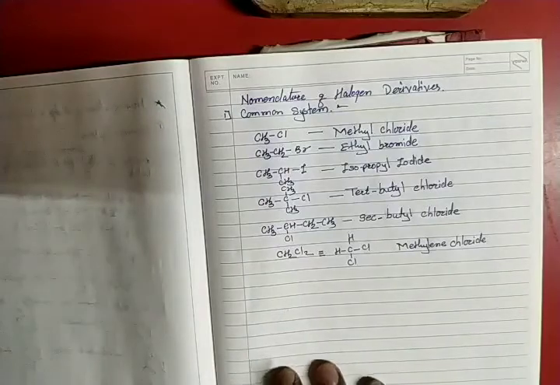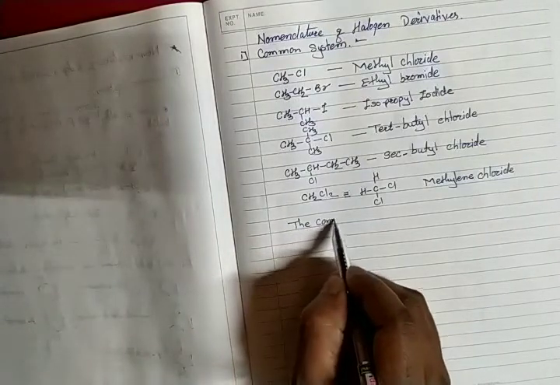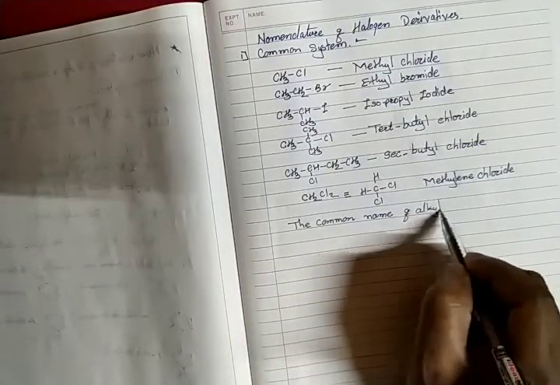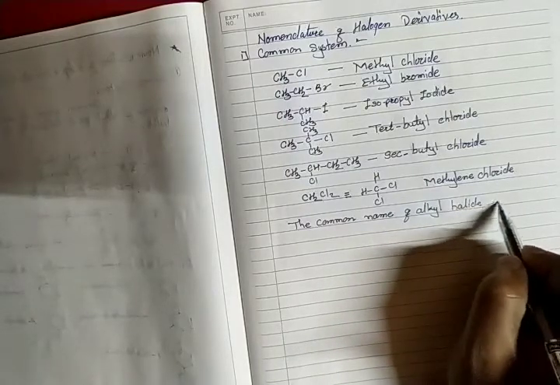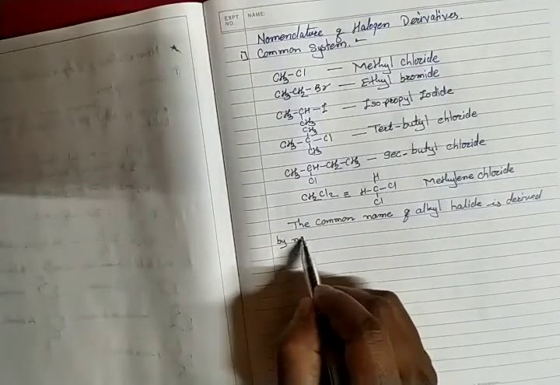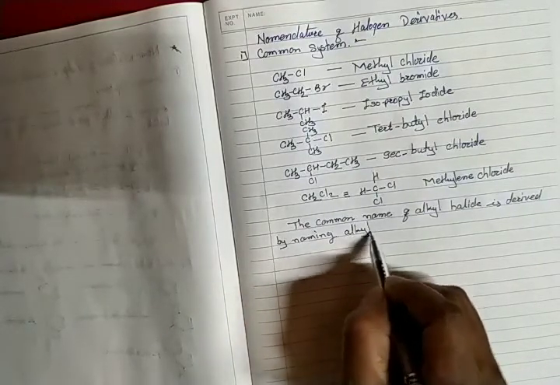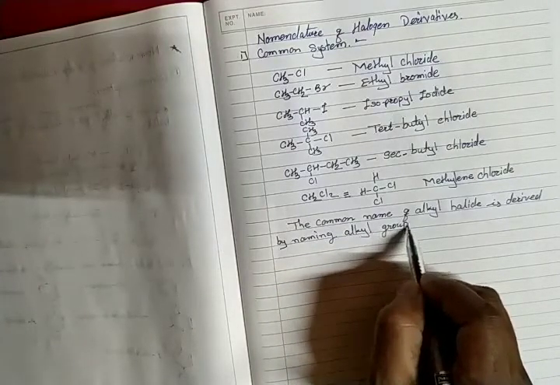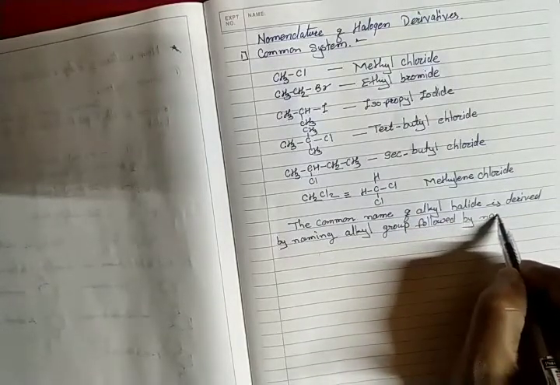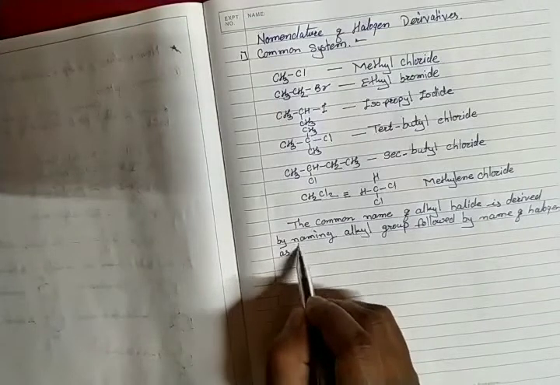So the common name of alkyl halides is derived by naming the alkyl group first, followed by the name of the halogen as halide.